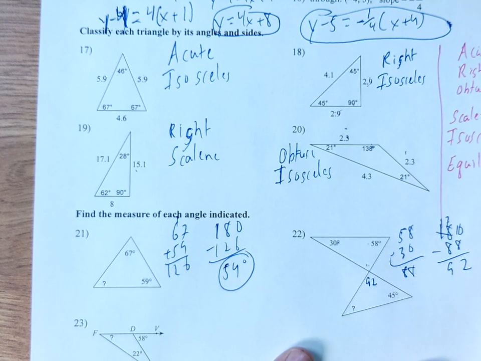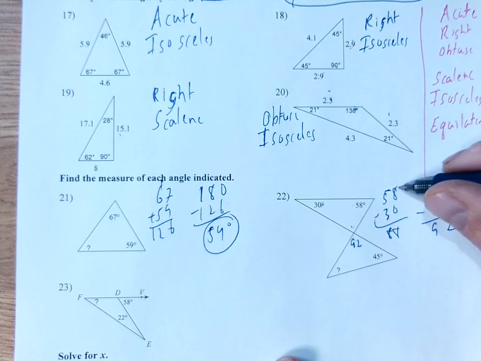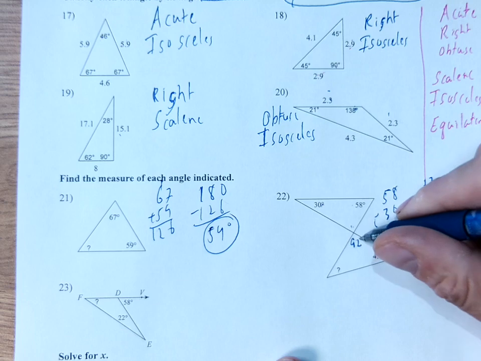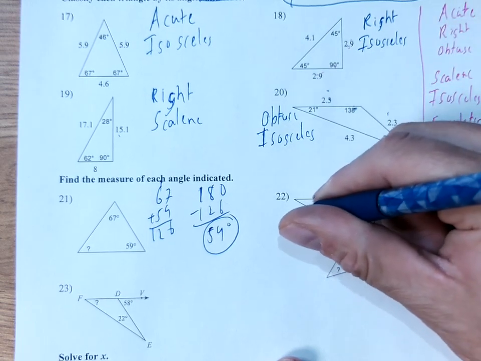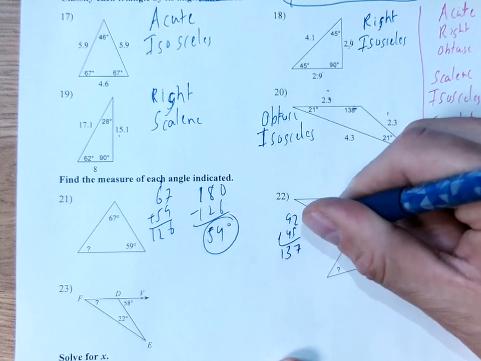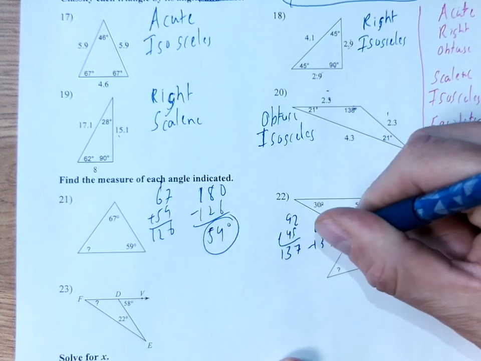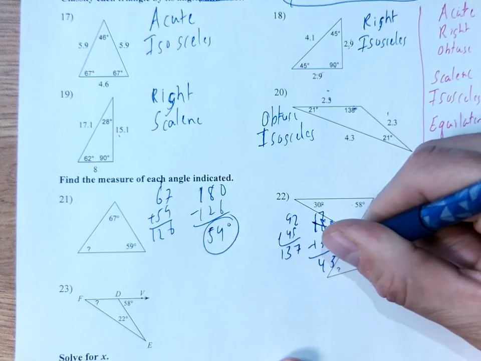And then I need to do it again. So I found a 92 here by doing supplementary. I'm going to do it again to find this angle here. 92 and 45 is 137, 180 minus 137 is 43.